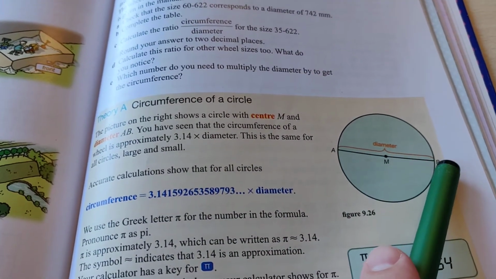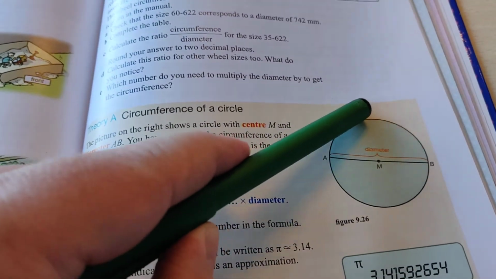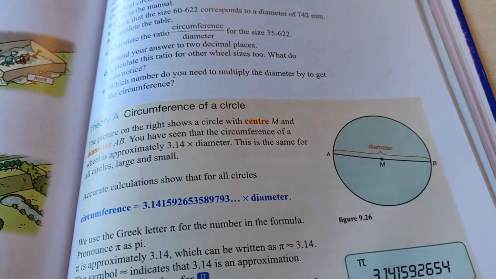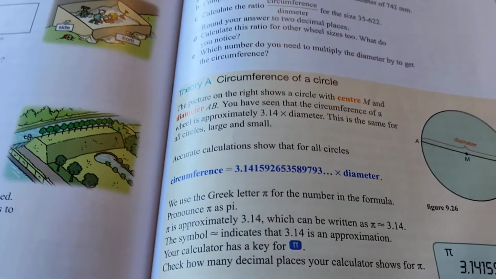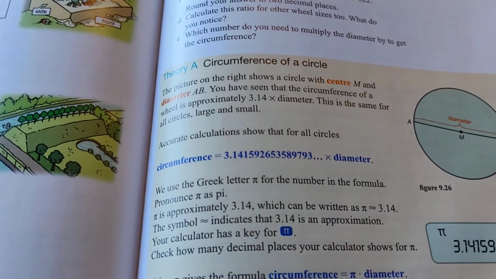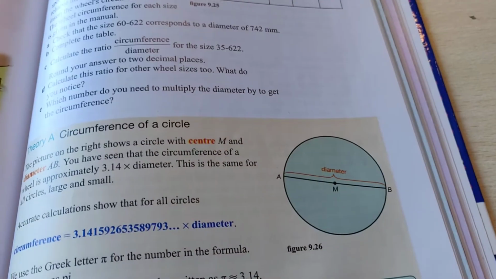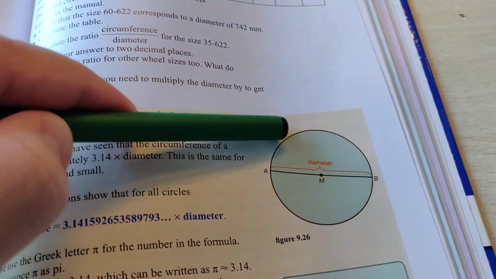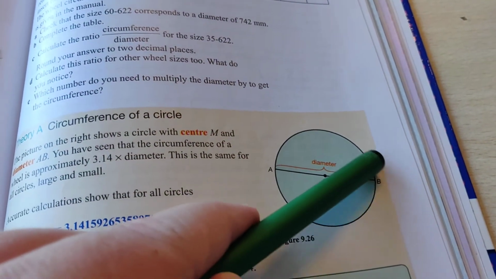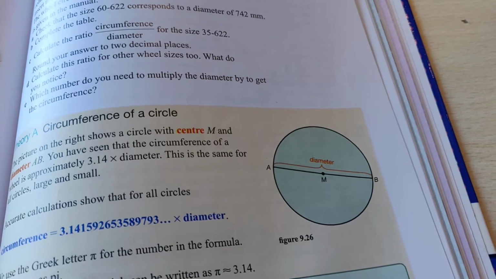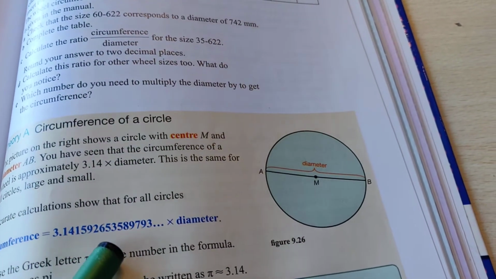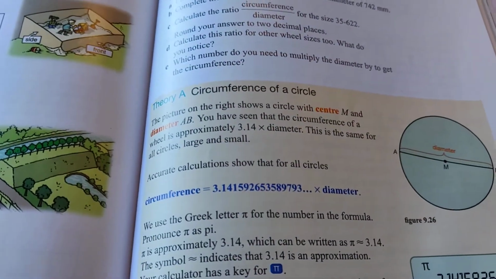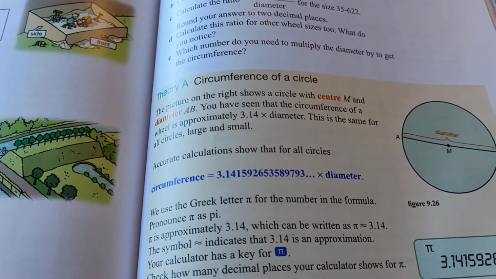Now someone measured how many times the diameter fits into the circumference, and it's a bit more than 3. So if you take the diameter and you start here, you can put it around 3 times and then you have a little bit left, so you can still put it in 0.1415 times. Now this very big number is called pi, and on your calculator you have a button for it.